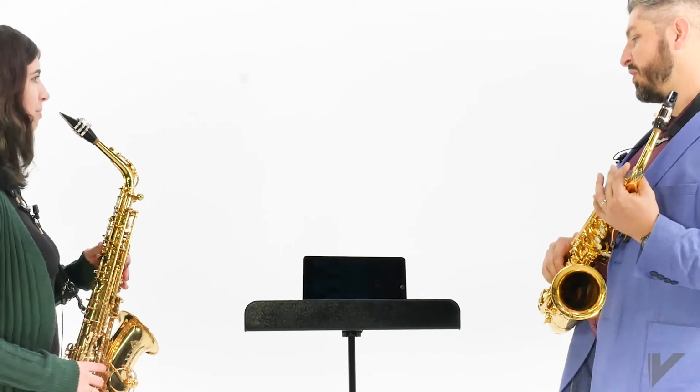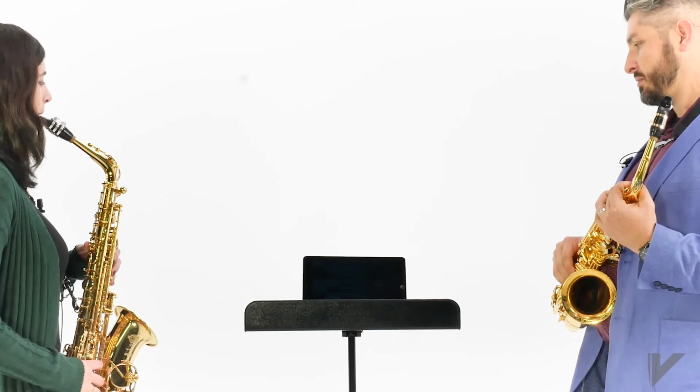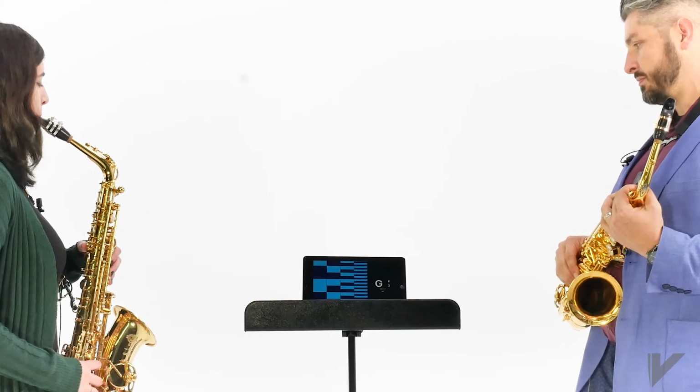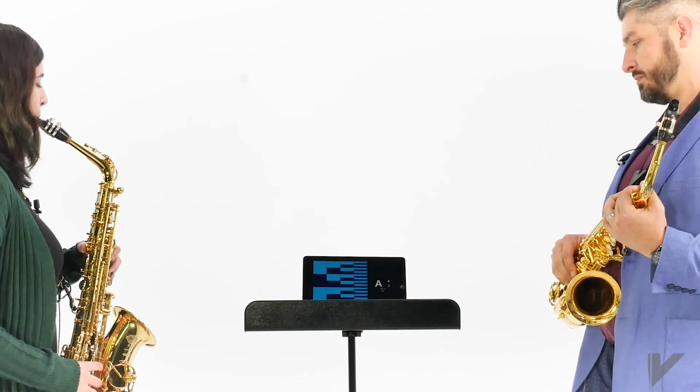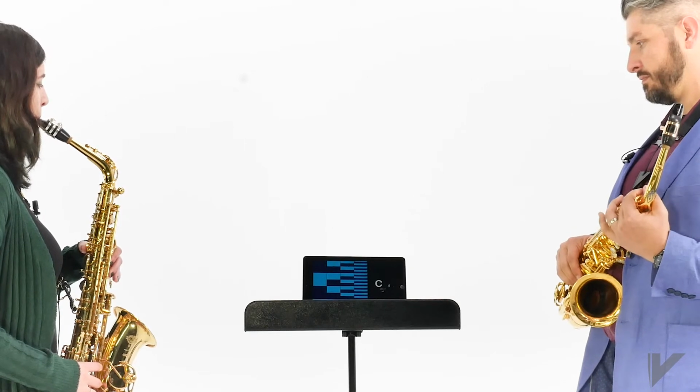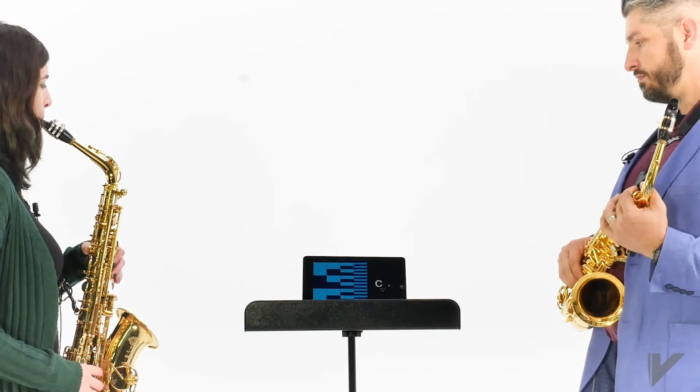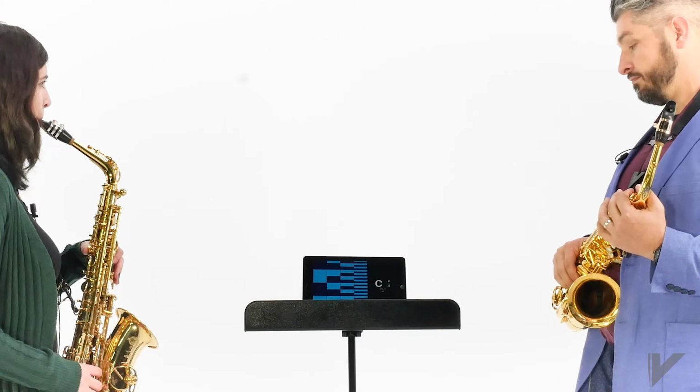Good, let's do it once without vibrato. Not bad at all. They were basically pretty still for most of it. Now let's add vibrato in and let's see what happens.